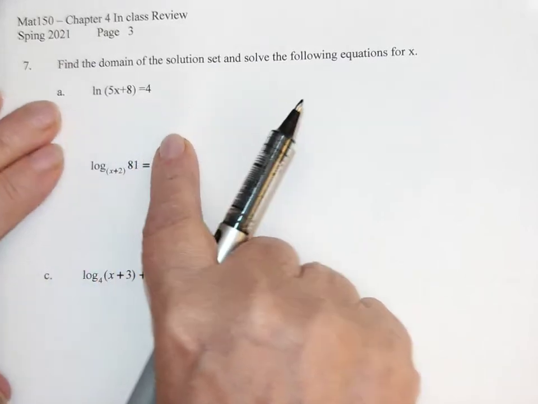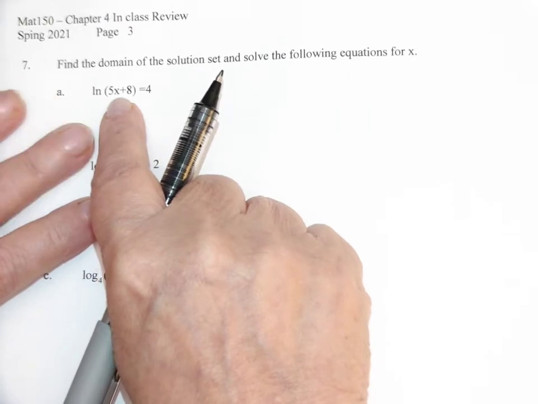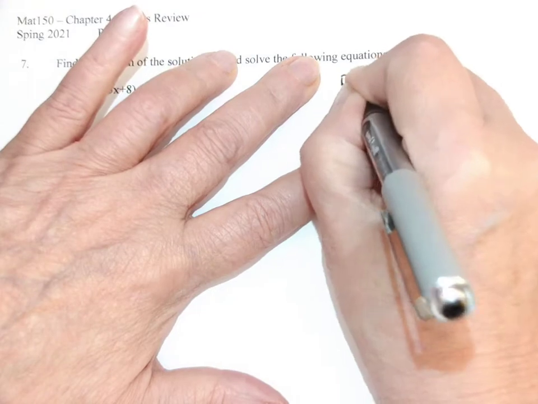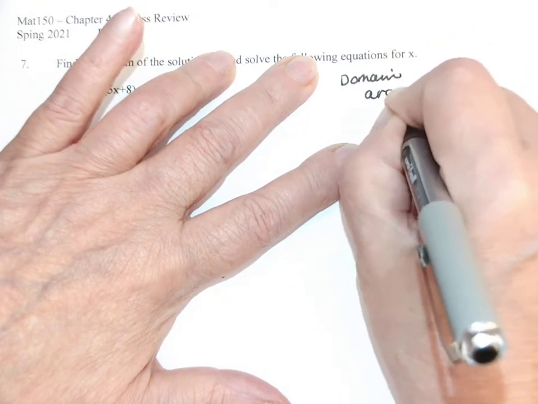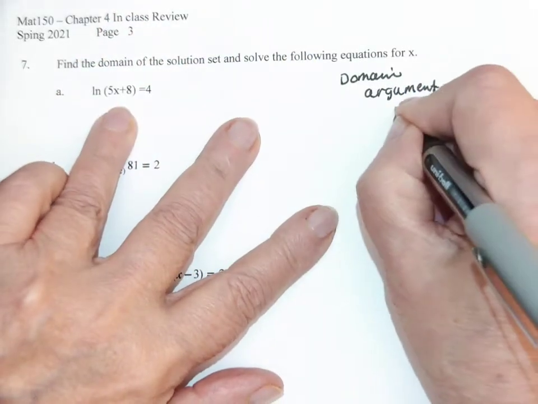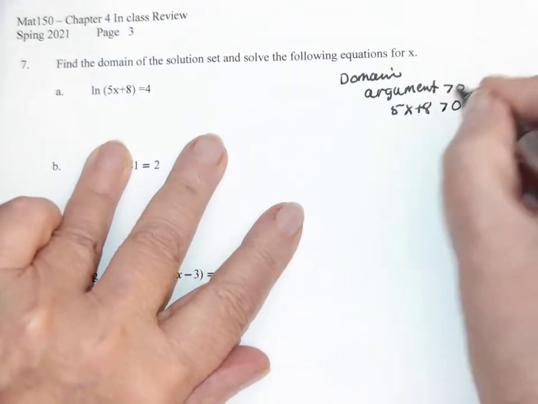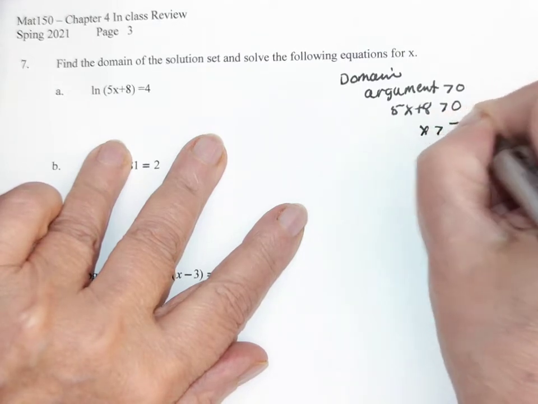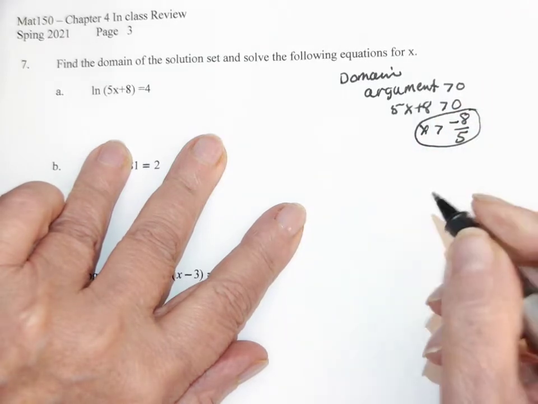We are solving log equations, actually. It says, find the domain of the solution set and then solve. Well, if I look at domain, remember the argument must be positive. The argument 5x plus 8 must be positive, so x must be greater than negative 8 divided by 5. So there's your domain.